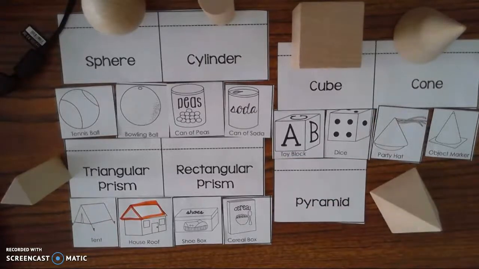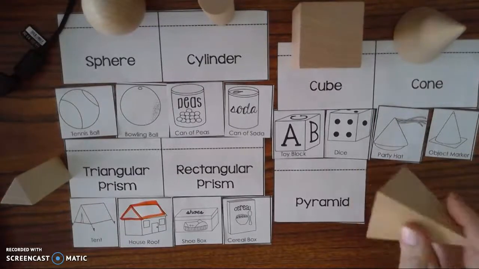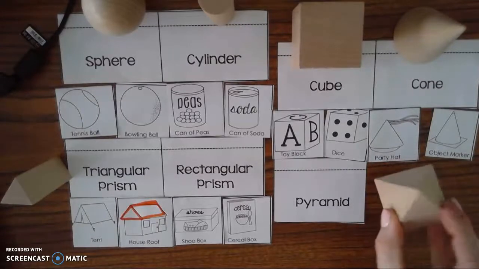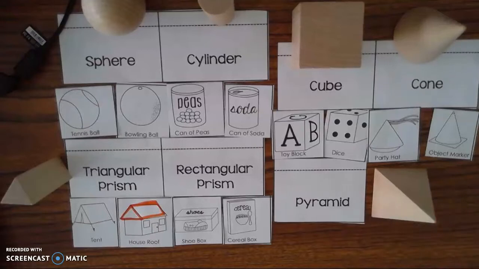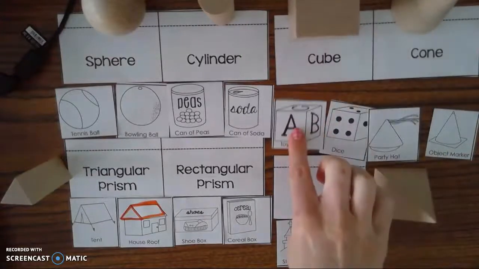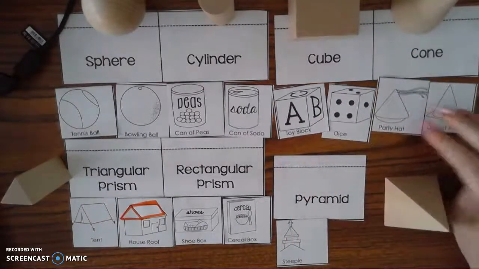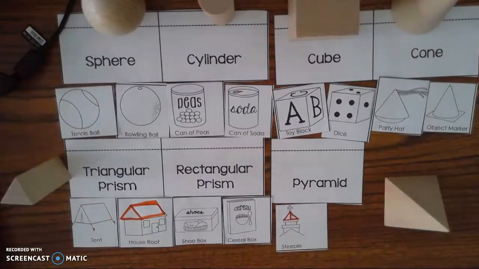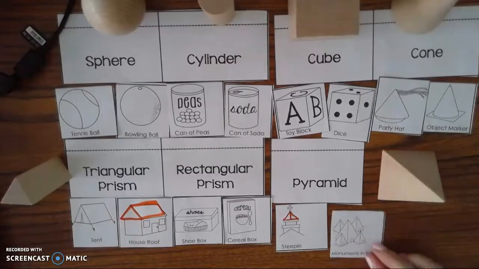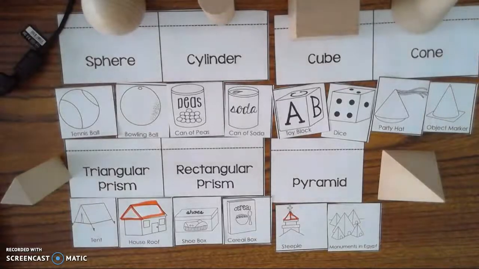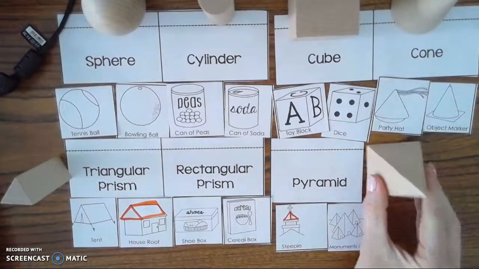And the last one is our pyramid. Now remember, the pyramid has a square on the bottom and 1 point on the top and 4 flat sides. Okay, so you might see one in a steeple, and the steeple is like that pointy part up there at the top of the church. Let me show you. It's this shape up here. Or have you ever seen pictures of the monuments in Egypt, the pyramids in Egypt? Those are pyramids. Fancy that.